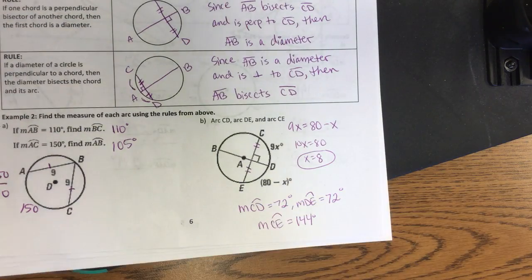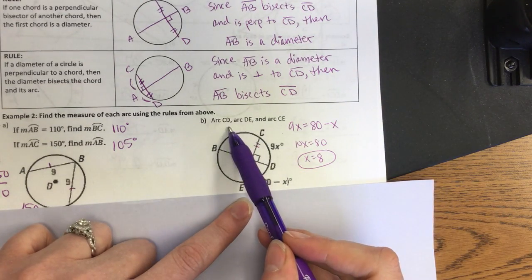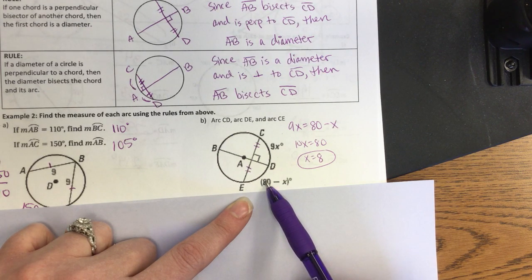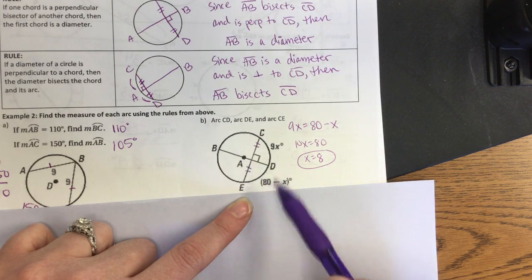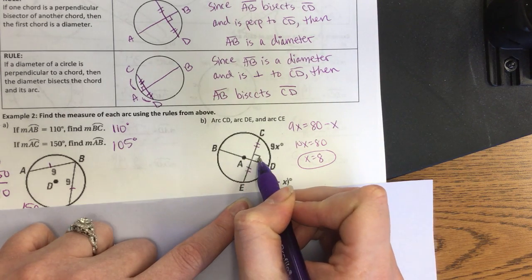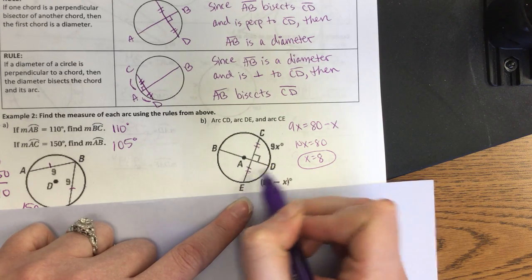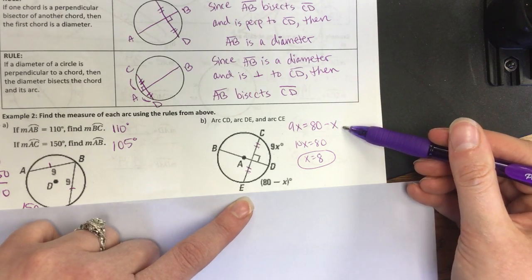And then notice here a couple things. We've got arc CD and we've got DE over here. Now, since this is a diameter, I know that if this is a right angle and this is a diameter, then therefore these two are congruent. And if those are congruent, then their arcs must be congruent as well, which is why I have this equation up here.